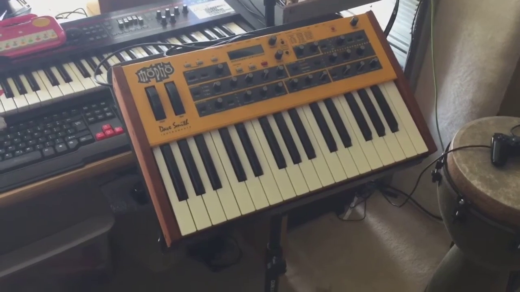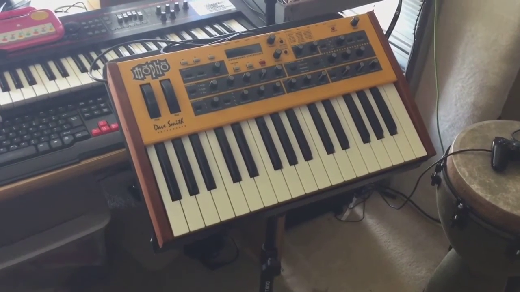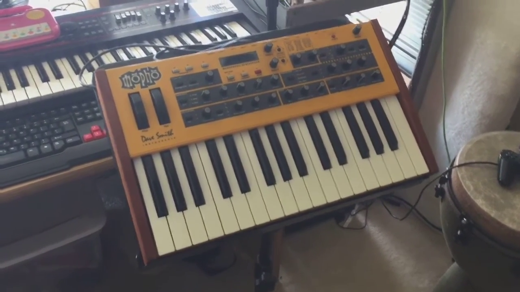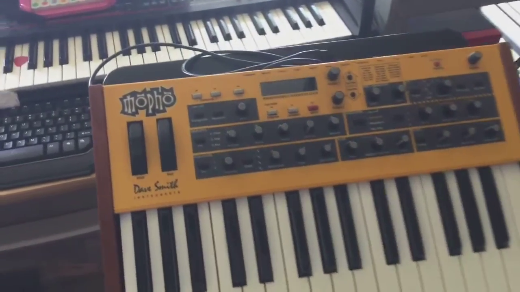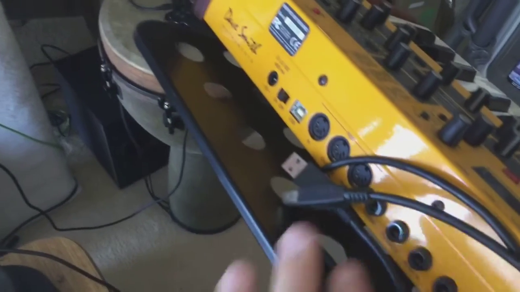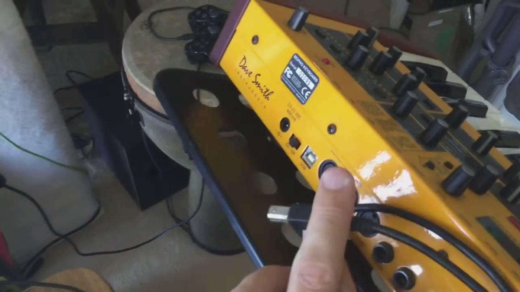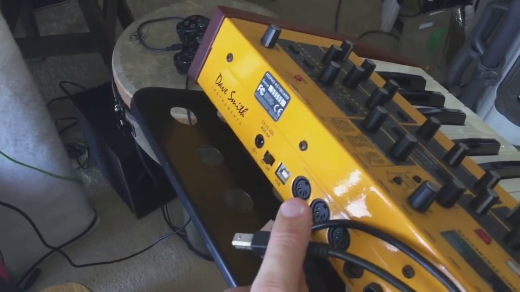The first component is the synthesizer itself. In this video, we're going to use the Dave Smith Instruments Mopho synthesizer. This is a monophonic analog synthesizer, and it features a USB connection on the back that will allow us to transmit MIDI data via USB.